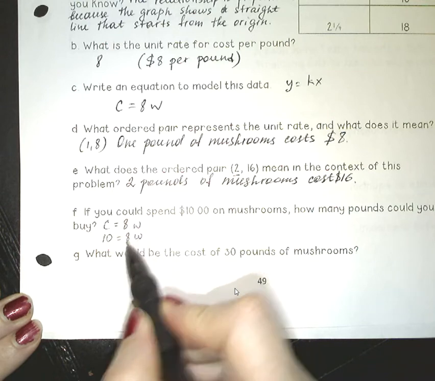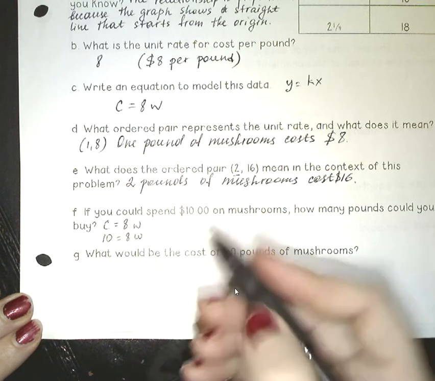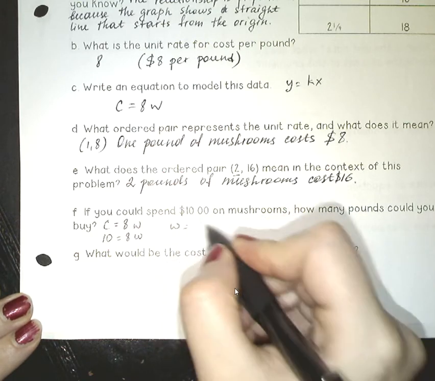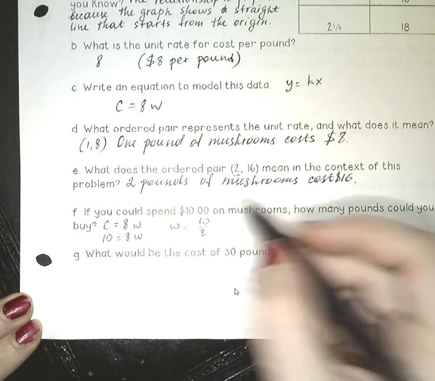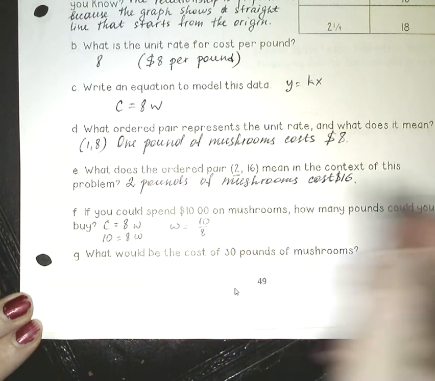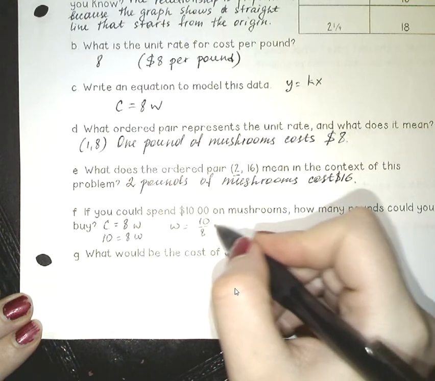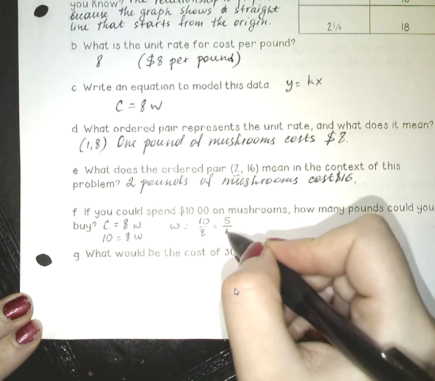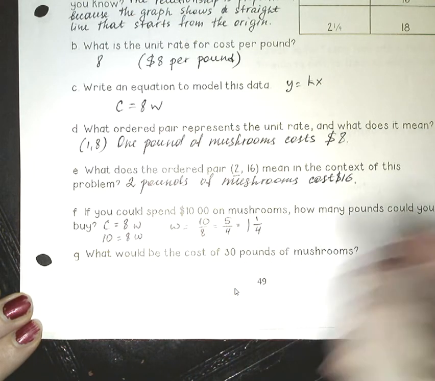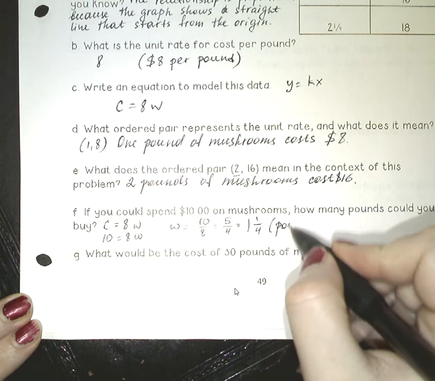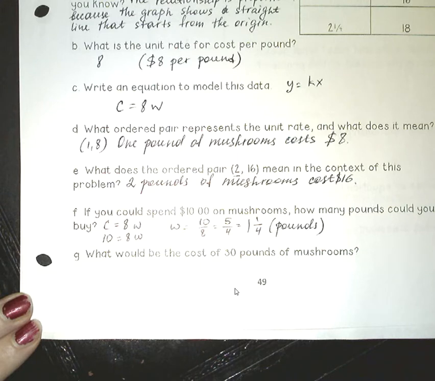W was multiplied by 8 to get 10. So I need to divide 10 by 8 to get the W. W equals 10 divided by 8. And instead of using a calculator, I can just simplify my fraction. I can divide it by 2, and I will get 5/4, which is 1 and 1/4, and that is in pounds. 1 and 1/4 pounds.